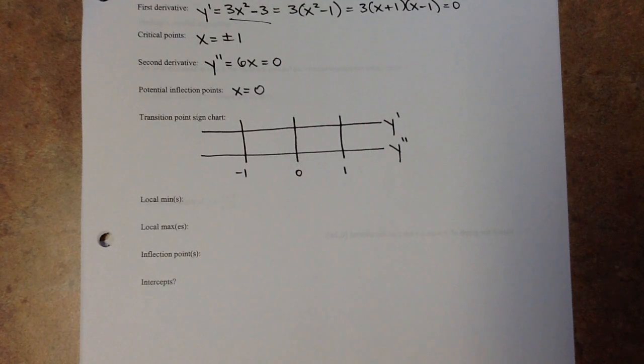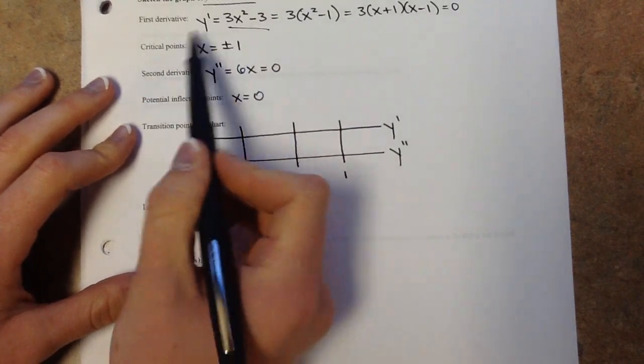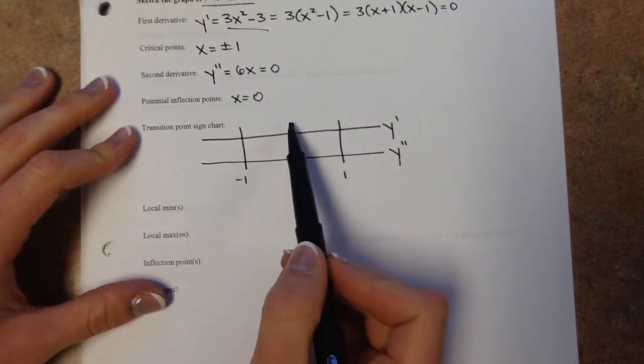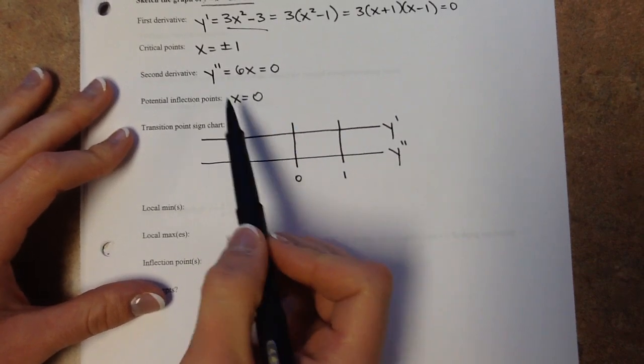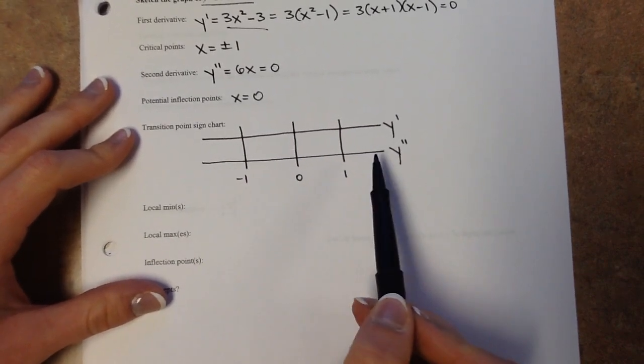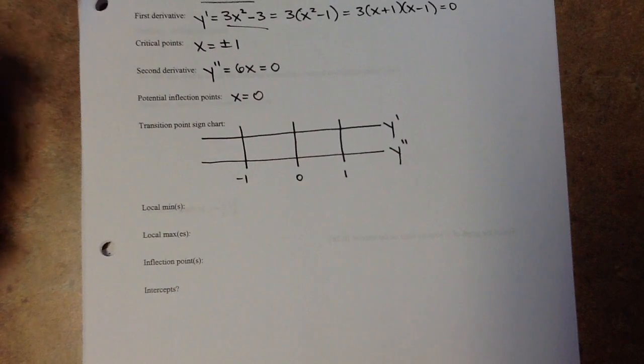Now pay attention to where each derivative might change. Like here, the critical points are plus and minus 1, so we know that the y prime is not going to change at 0. And then the possible inflection point is only at 0, so we know it's not going to change here. So we can keep that in mind when we're setting up our sign chart.